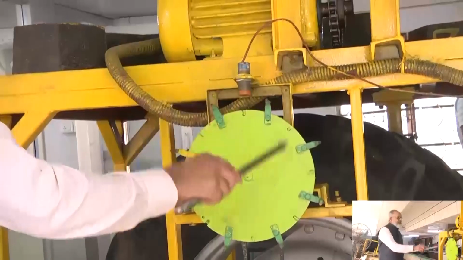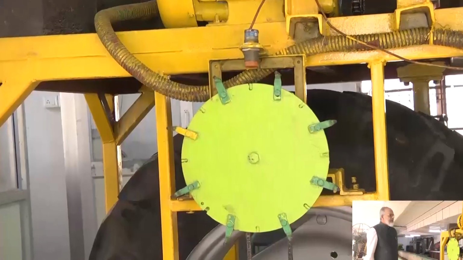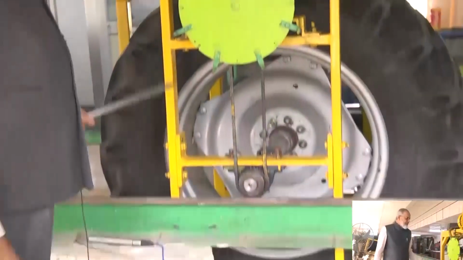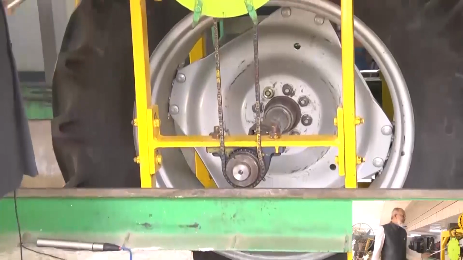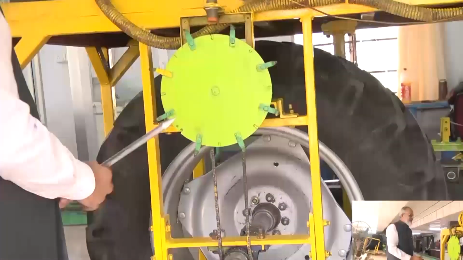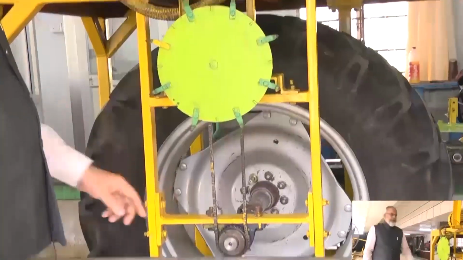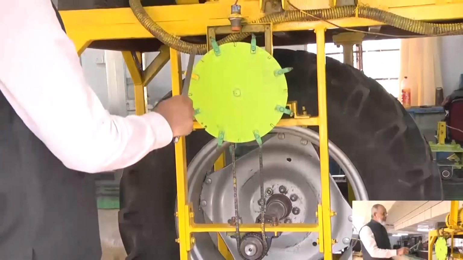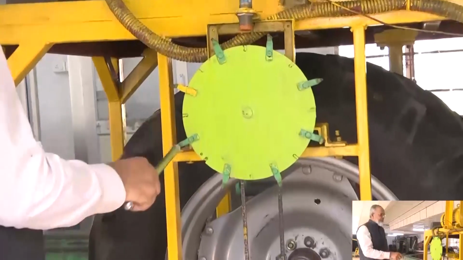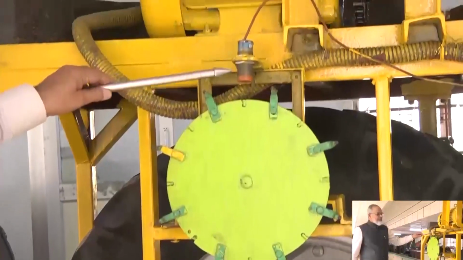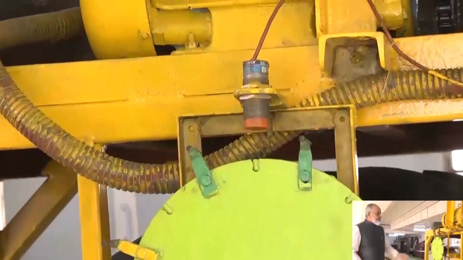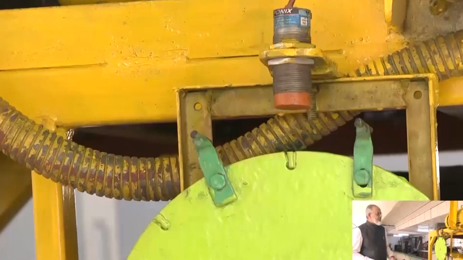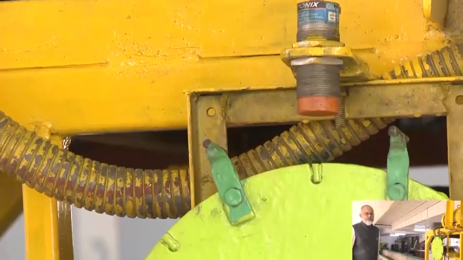This is the setup which will be utilized for measuring theoretical speed. We have taken power from the axle using a chain and sprocket transmission, and this plate is attached to a shaft. So the RPM of the axle is equal to the RPM of this plate, and on this plate there are 8 spokes provided, and on top of this there is a proximity switch. When the spokes come closer to the proximity switch, a pulse will be generated.